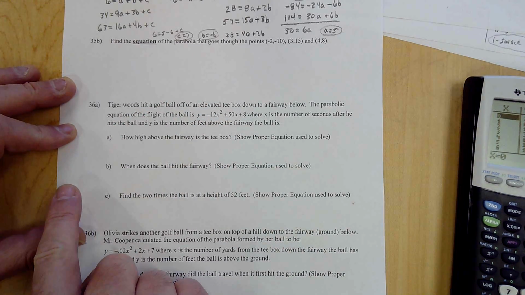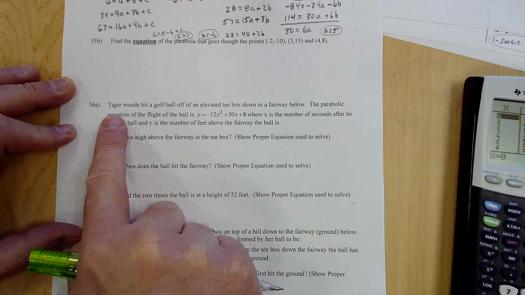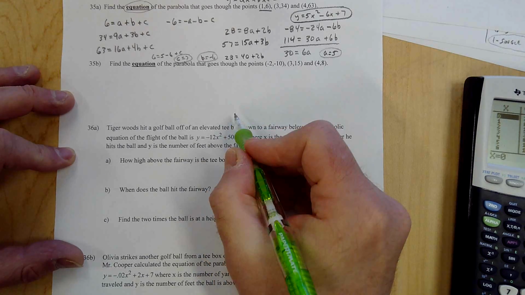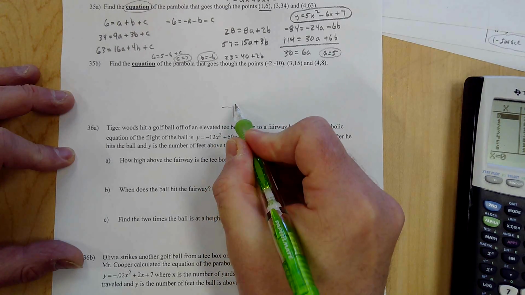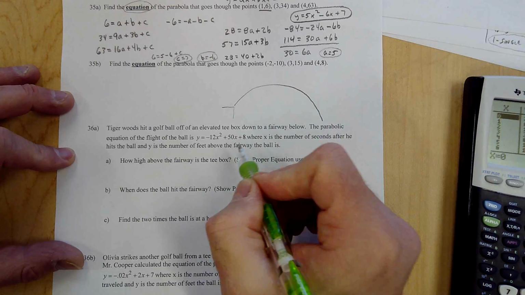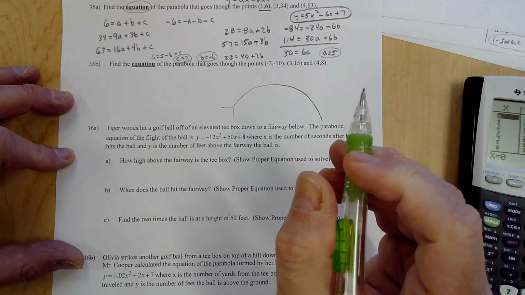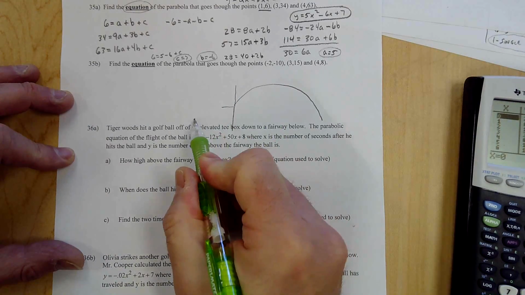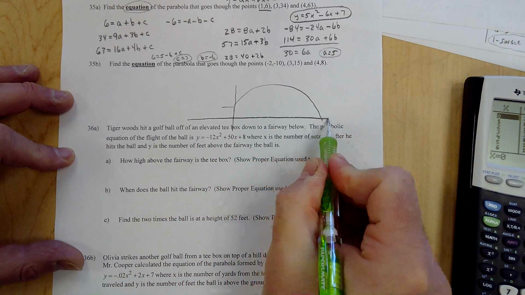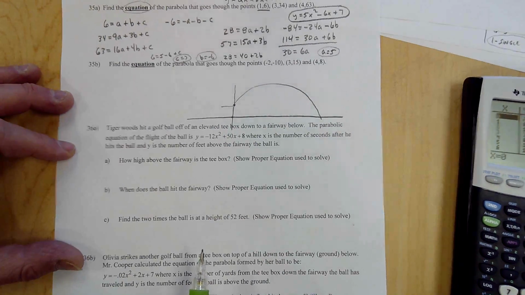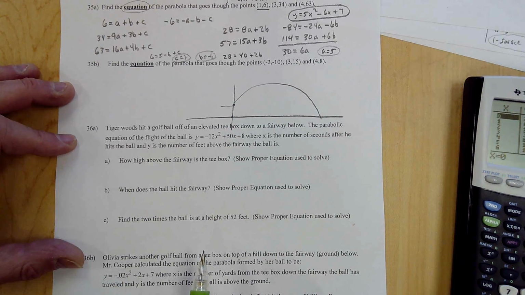Okay, so understanding the picture is going to be important here. This says Tiger Woods hits a golf ball from an elevated tee, and I'll use this space up here to talk about it. So he's got an elevated tee, and he's hitting a golf ball, and a golf ball obviously is an upside-down parabola, and this is the equation of that parabola. Let's put the XY axes, or the origin, right even with the fairway, but the elevated tee is up there on the y-axis.